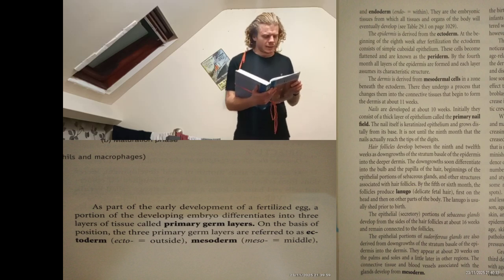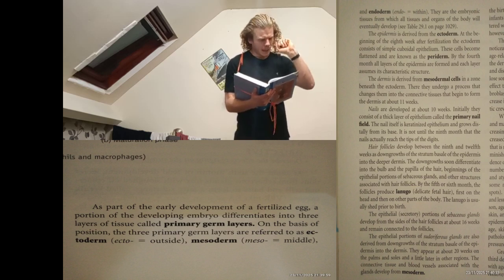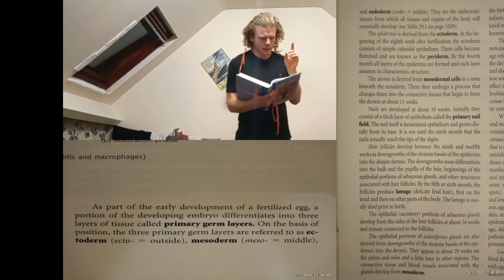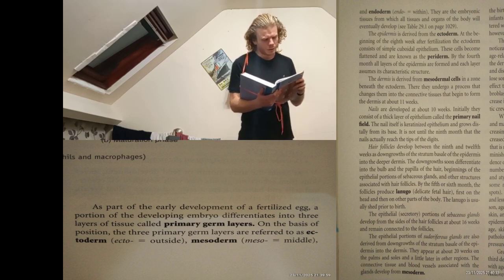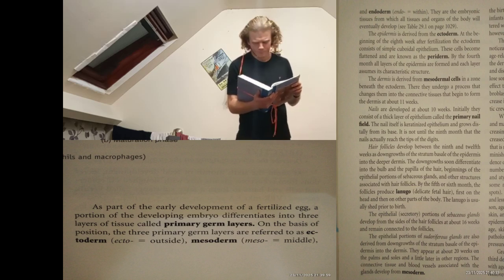The epidermis is derived from the ectoderm. Ecto was on the outside. At the beginning of the 8th week after fertilization, the ectoderm consists of simple cuboidal epithelium.